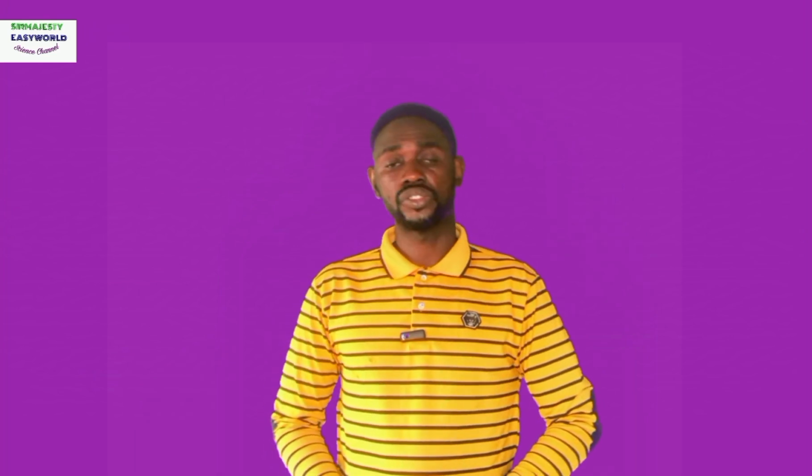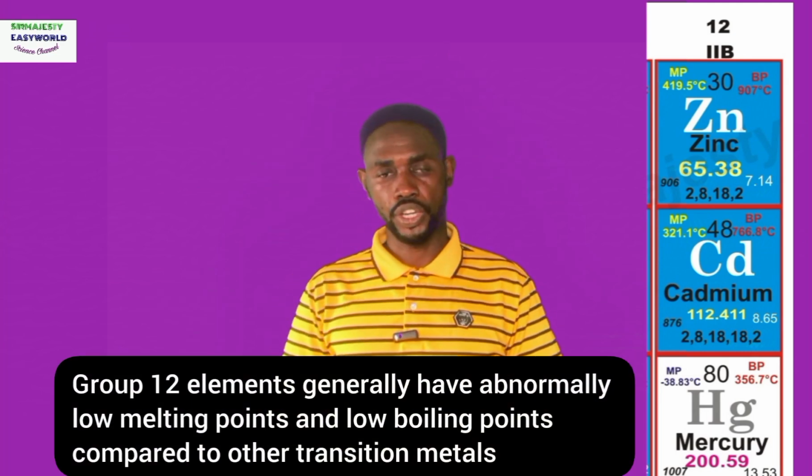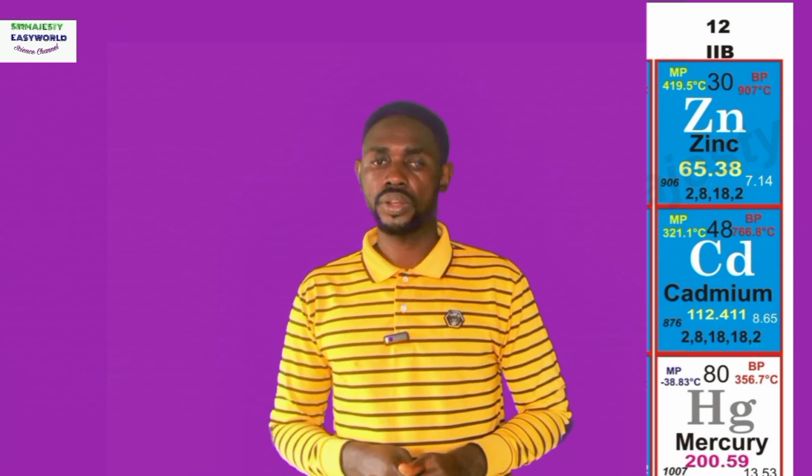Exceptions. All the transition elements are metals and they exhibit relatively high melting point and high boiling point, with the exception of mercury, which is the only liquid metal at room temperature. Then zinc is also too low to be compared as a transition metal. Apart from these few ones, all other ones have high melting point and high boiling point.